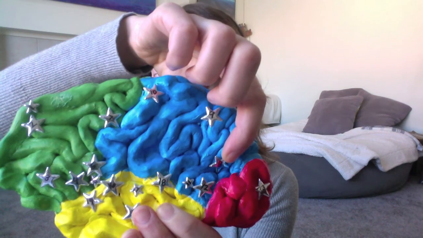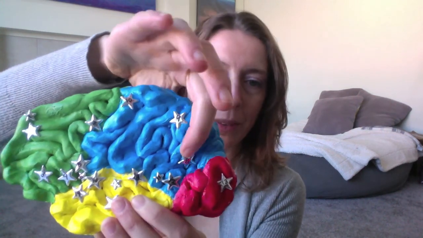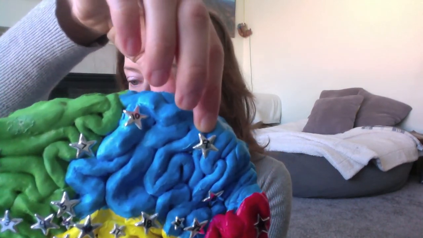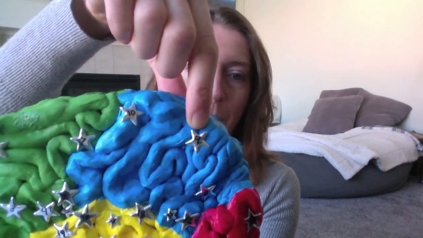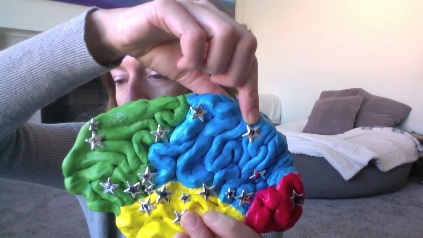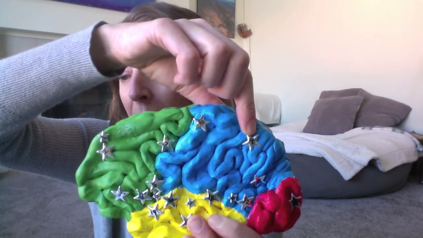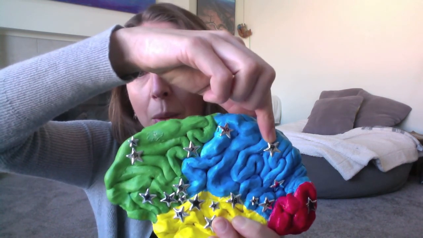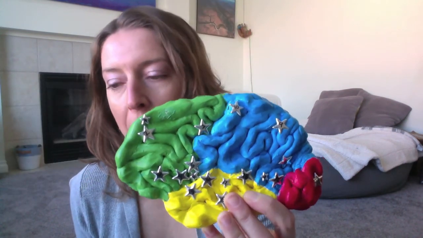And this is the inferior parietal lobule right there. And then number 9 is here. This is the superior parietal lobule. If we have a problem here, we're going to have hemispatial neglect possibly. And this may also affect your working memory.